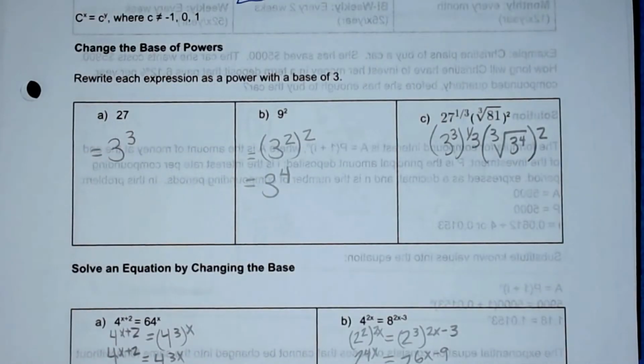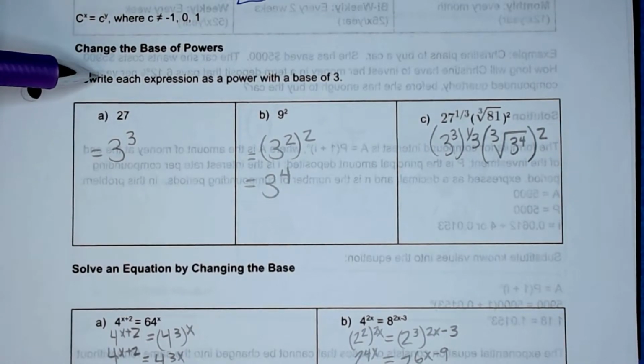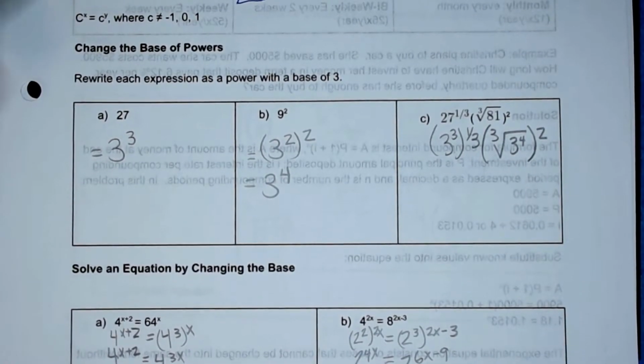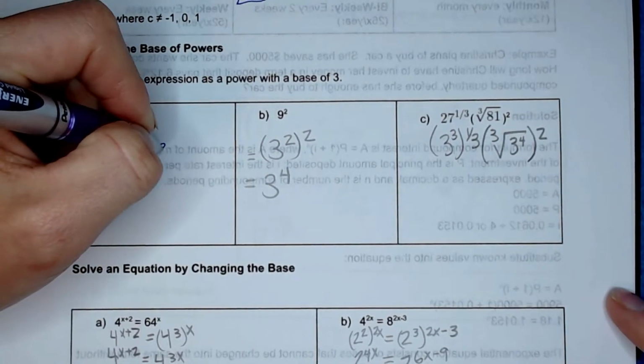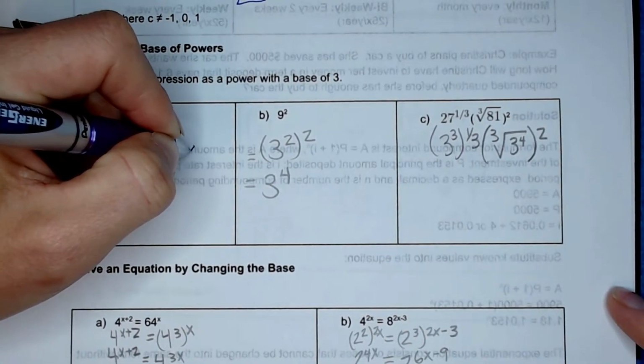Just like we were doing in the previous example, we want to be able to look for the powers of the expression that we're given. So you might have to add some brackets into your solution here, but it just says rewrite each expression as a power with a base of 3. So you don't actually need to resolve the equation here, you can just leave it as an exponent.